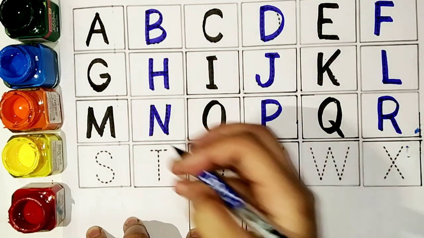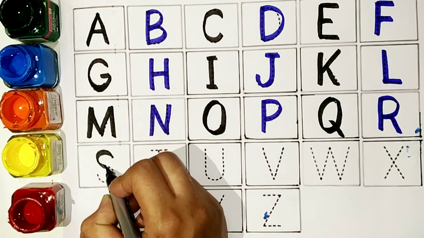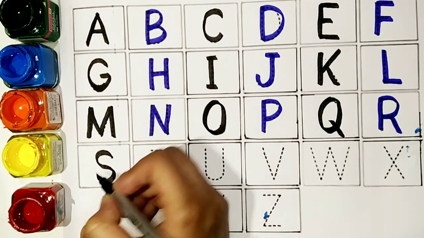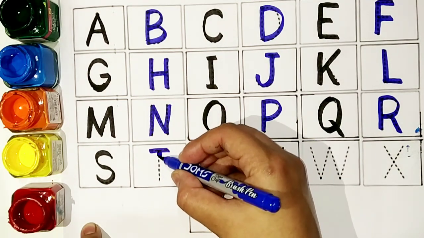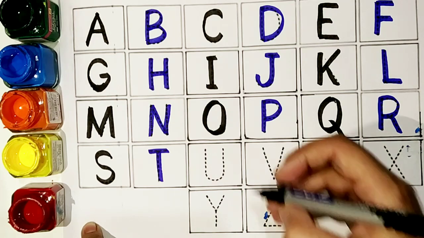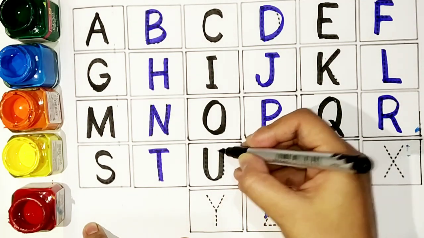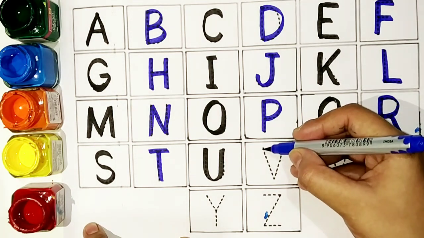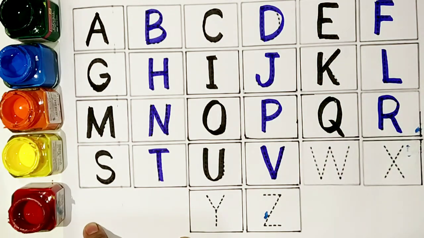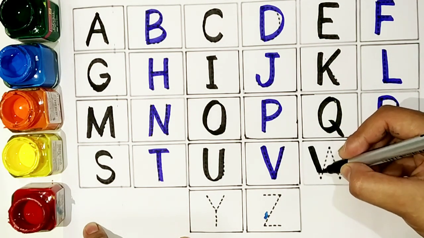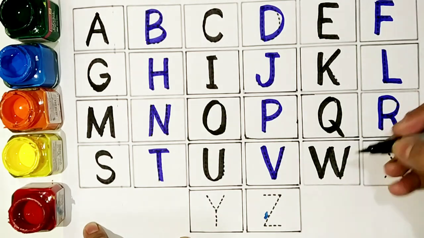Black color. S for sun. Blue color. T for tiger. Black color. U for umbrella. Blue color. V for van. Black color. W for watch.